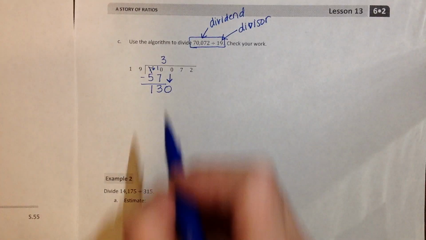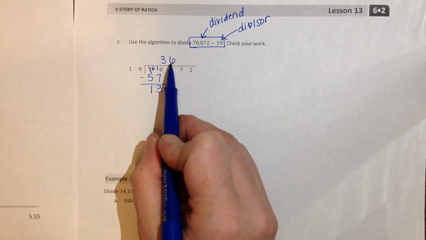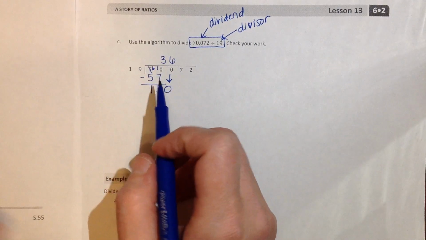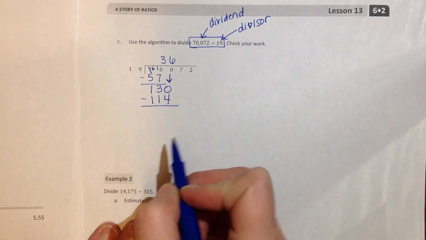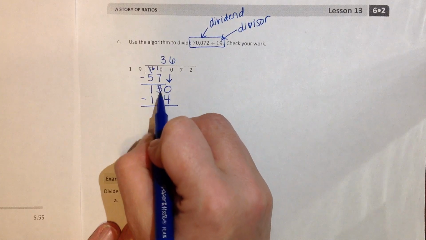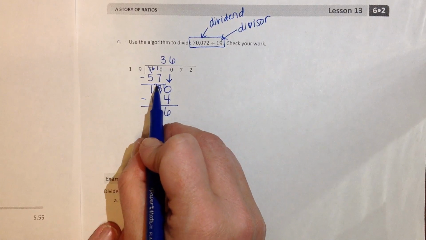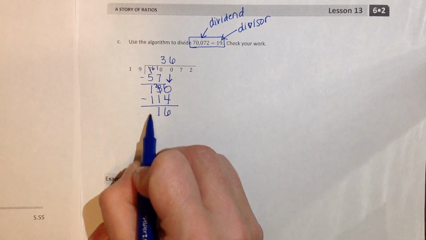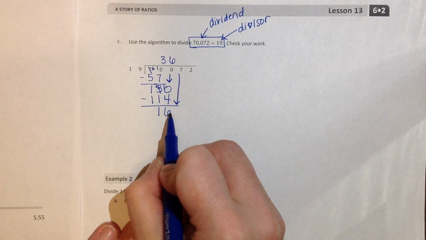6 times. Again, you put it above the next place value. 6 times 19 on our chart was 114. Subtract that from the 130. And you have to borrow and regroup. 10 minus 4 is 6. 2 minus 1 is 1. 1 minus 1 is 0. Again, bring down that next place value.